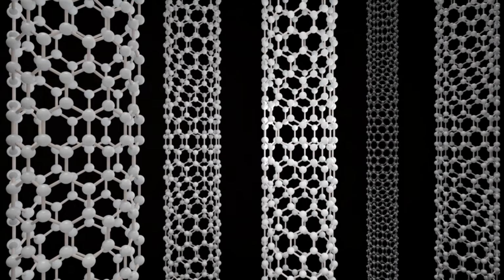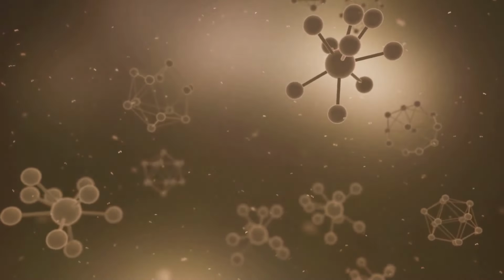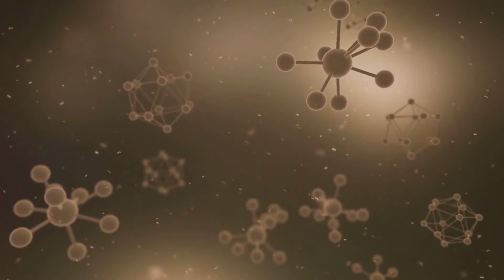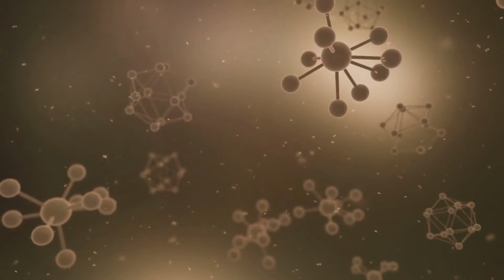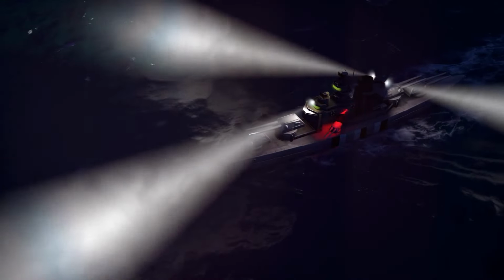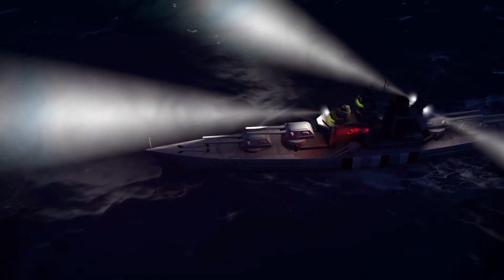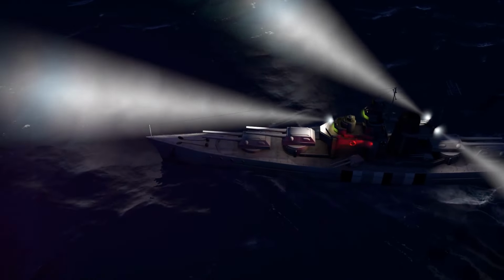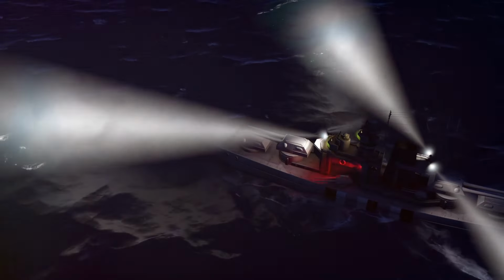At the smallest scales, physics describes the interactions of matter, from the bonding of atoms to form molecules to the complex behaviors of particles in quantum mechanics. These interactions are the building blocks of everything we see and touch. It's a universal truth that transcends the boundaries of our world and extends into the digital realm. In the world of animation, these principles are not just theoretical, they are tools that bring digital creations to life.